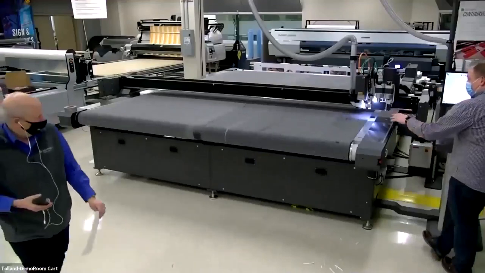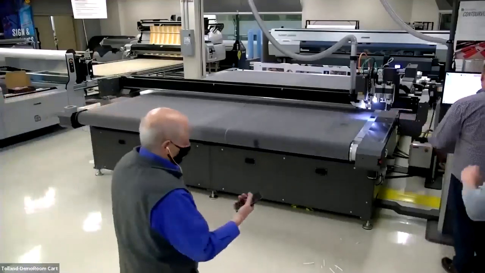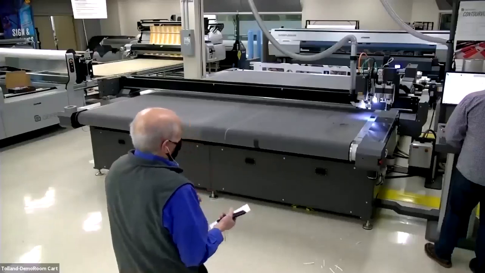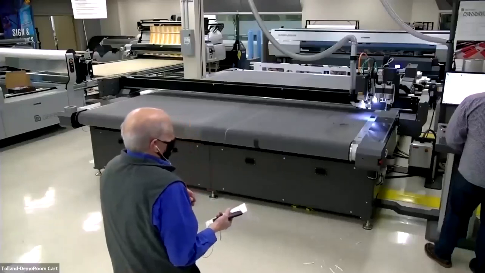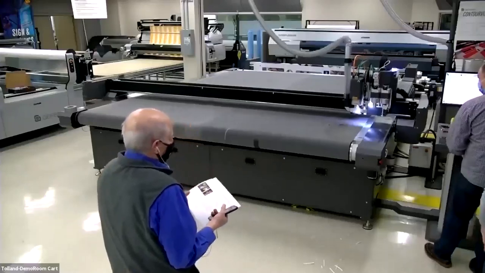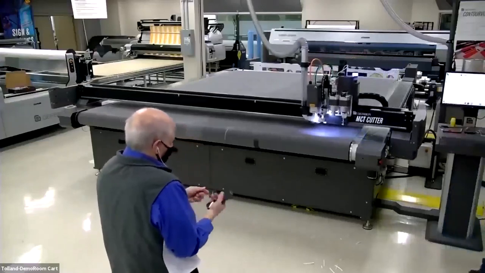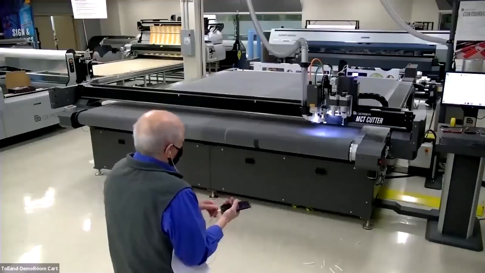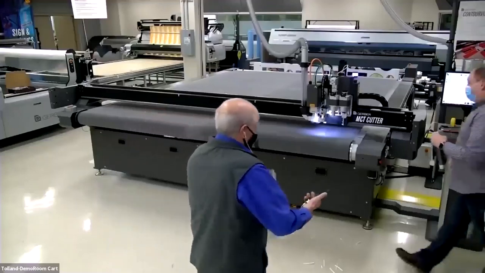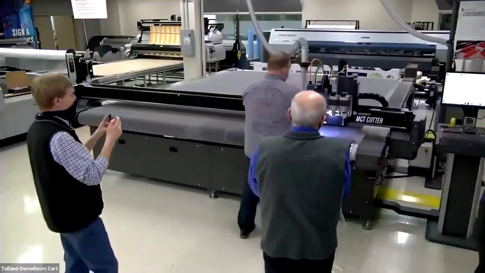Advancing the conveyor belt to get a little bit of that debris out of the way. And next up, we're going to do a tool change. And with the driven tool, the DRT in position.